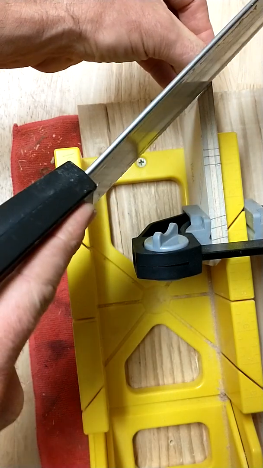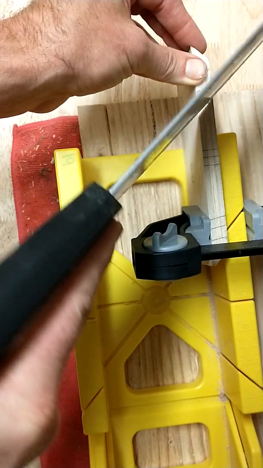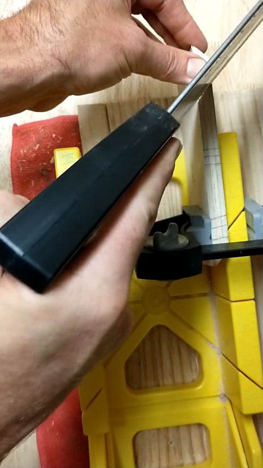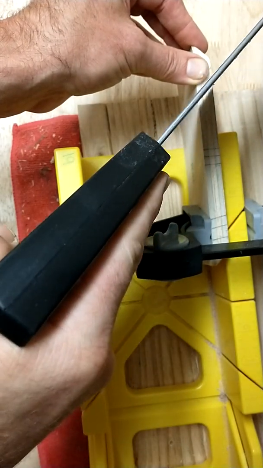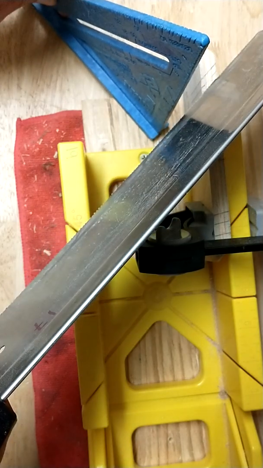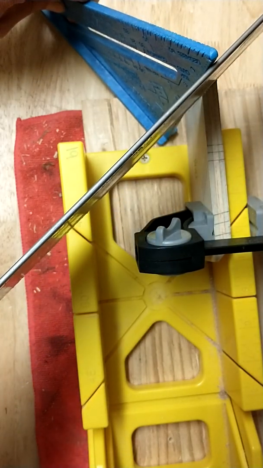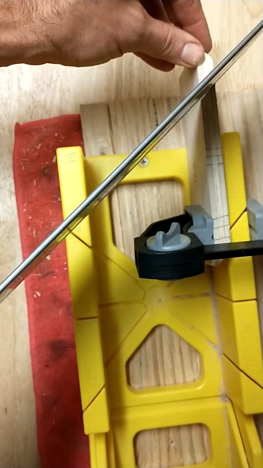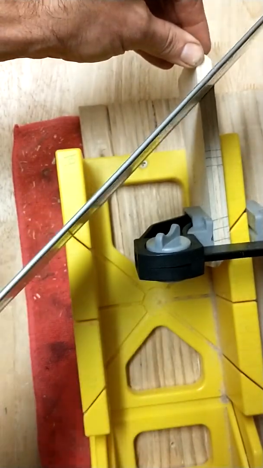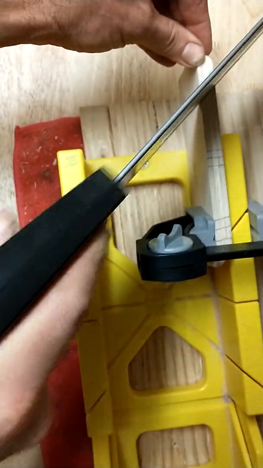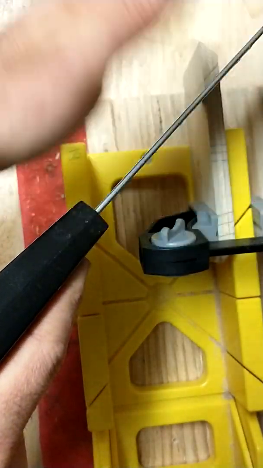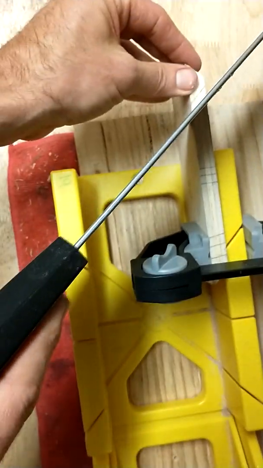I'm going to start here. So I'm going to pull back right on that line until I get all the way through. Now, we're not tilting it because it's a miter. We've twisted it, so this should be going straight up and down. So now, once I get that, I'm just going to lightly cut, making sure that I'm not tilting, but I'm keeping this at 90 degrees.